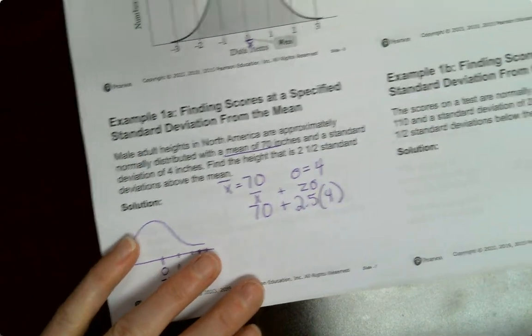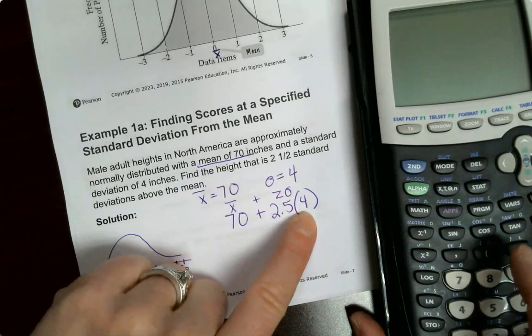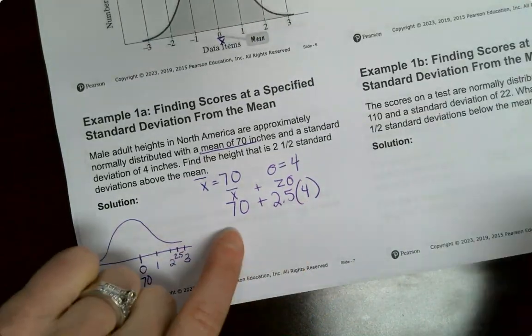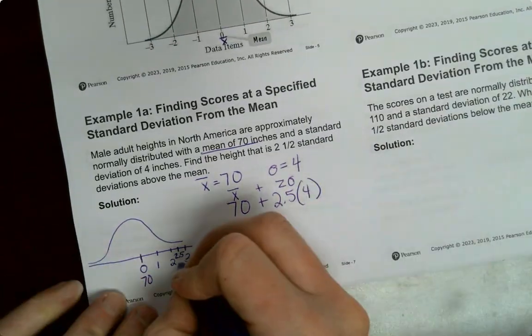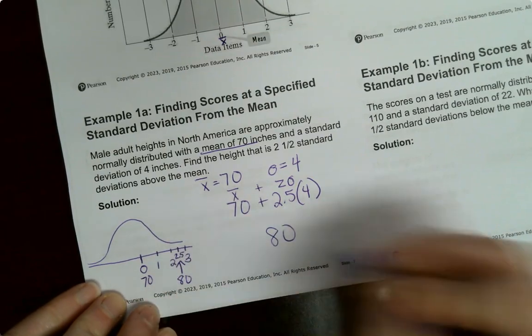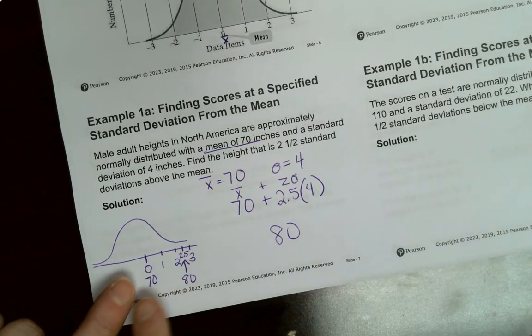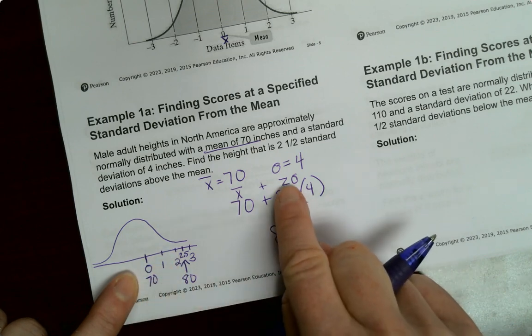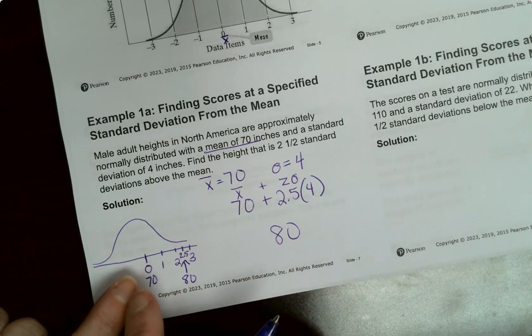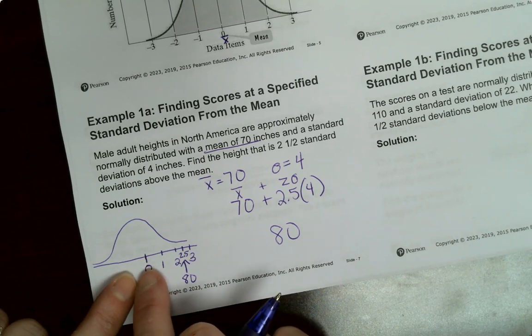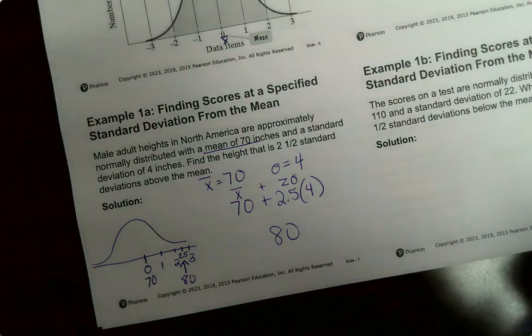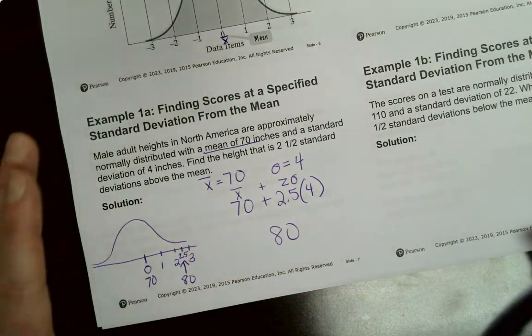We can just use our calculator for that. 2.5 times 4 is 10, so 70 plus 10 is 80. So right here is 80. It's above, so we know it's above the mean. The z is something we're going to learn in a minute, but it's basically a way to show how far away it is from your mean.